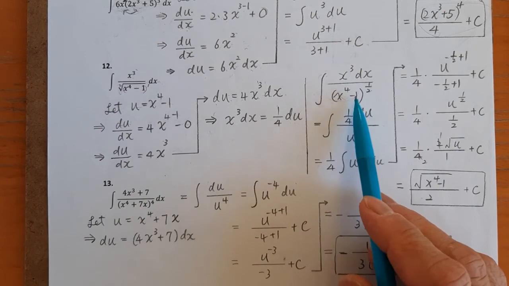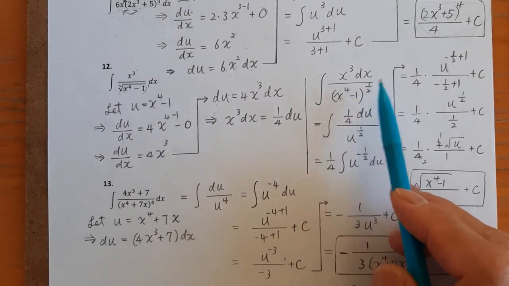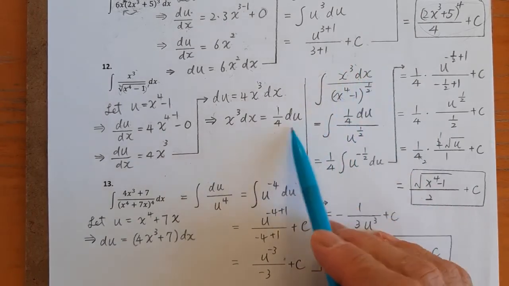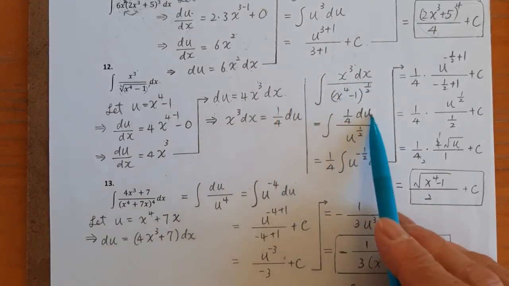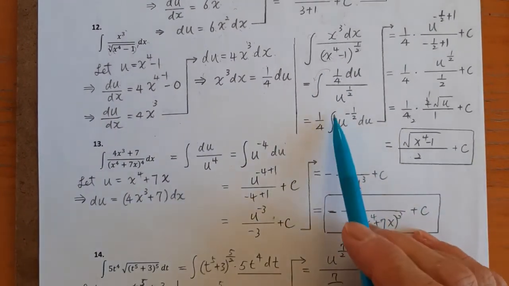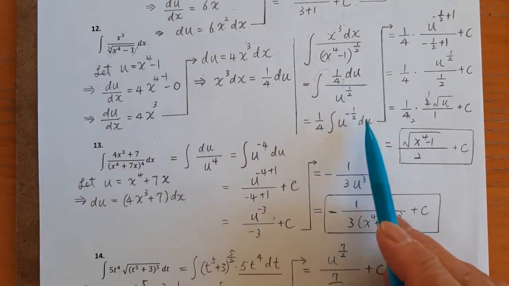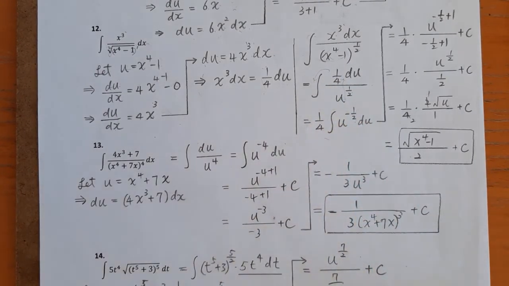The base is this. Now x to the power 4 minus 1 is substituted by u, so we get u to the power 1 over 2. x cubed dx is substituted by 1 over 4 du. The 1 over 4 comes out of the integral, and u to the 1/2 switches to the denominator, becoming u to the negative 1 over 2.